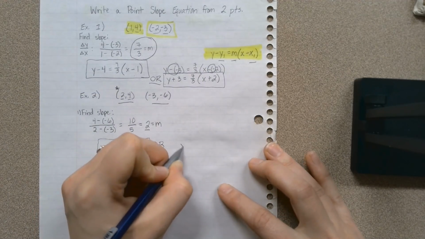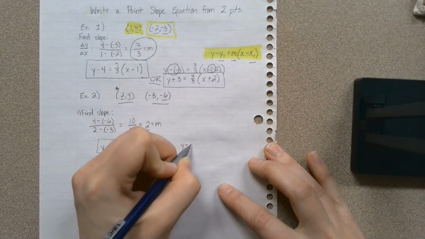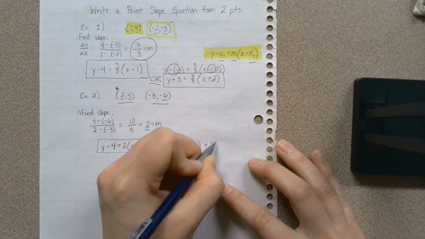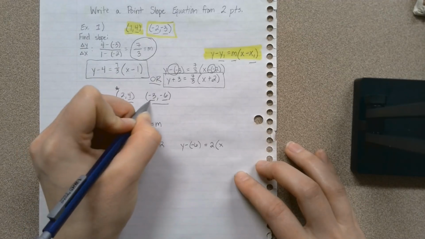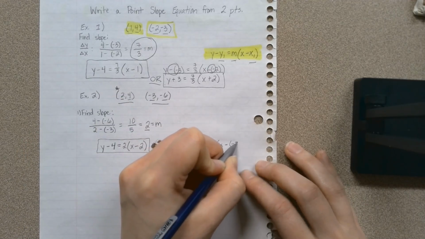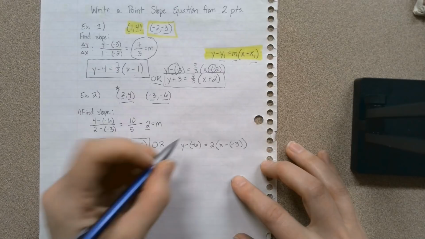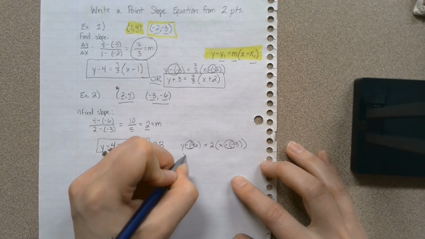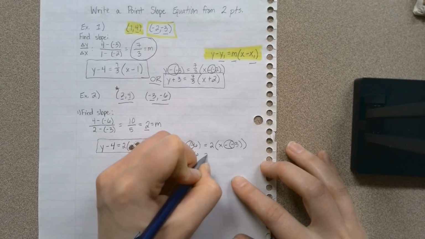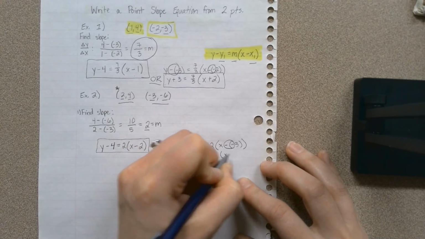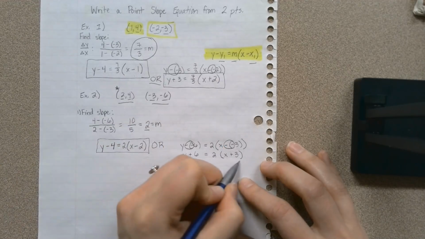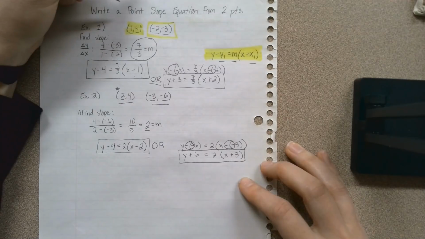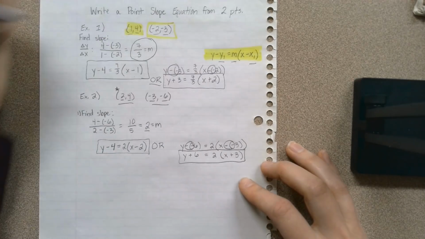The other point-slope equation we could have written is using -3, -6. So we would say y minus the y value of -6 set equal to our slope of 2 multiplied by x minus the x value of -3. From there we can see that we can get rid of those additional signs and say instead y plus 6 is equal to 2 times x plus 3. And then this could also be a possible answer of writing a point-slope equation from 2 ordered pairs.